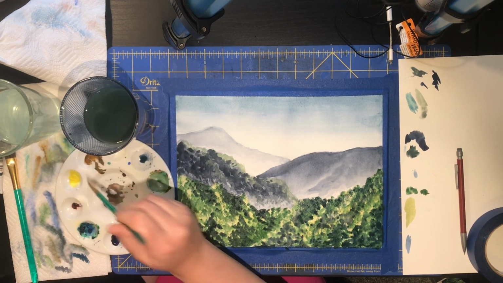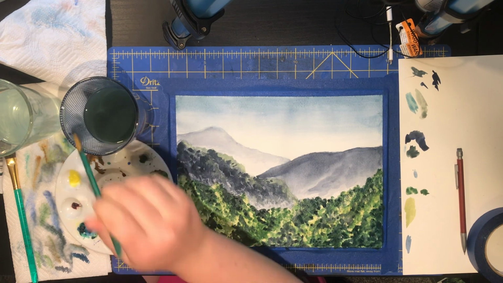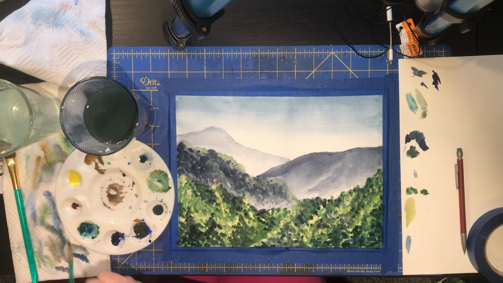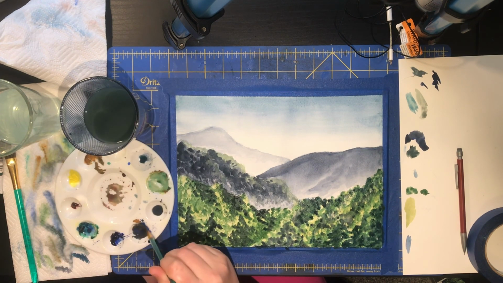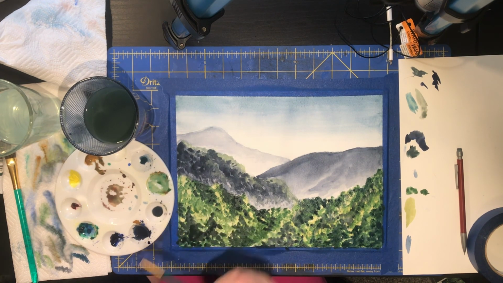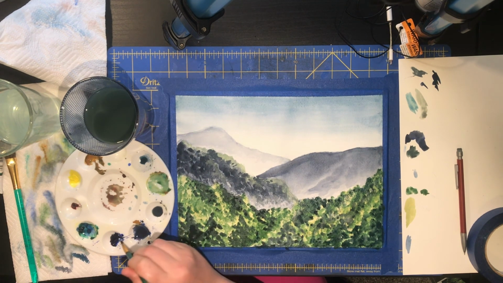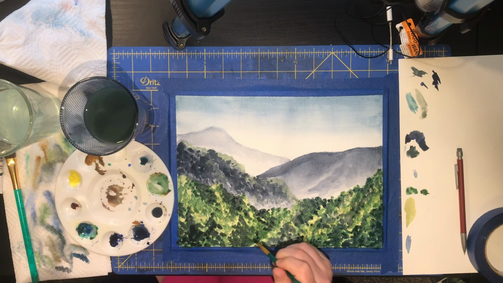Payne's Gray. You can just buy a tube of Payne's Gray as well. It's like a color you can buy. But you know, I refuse.